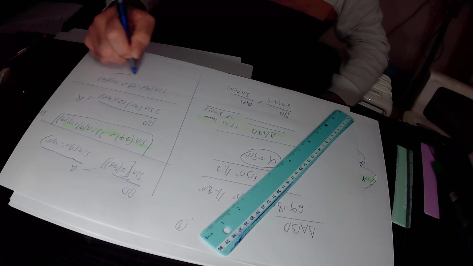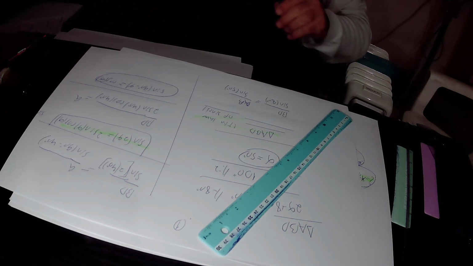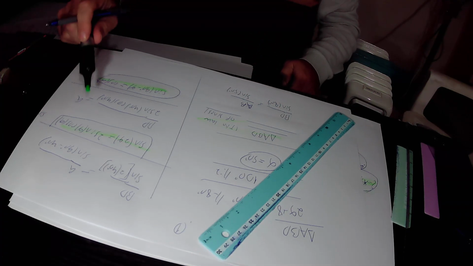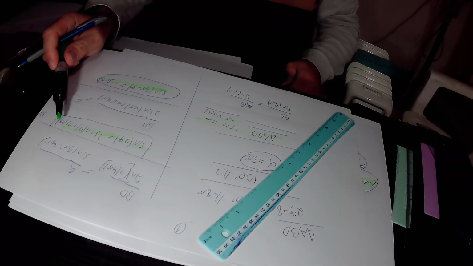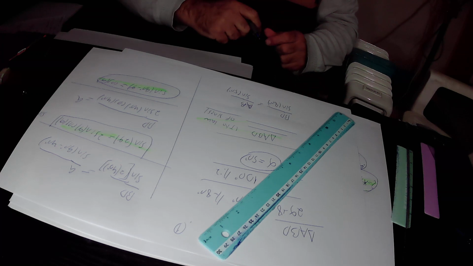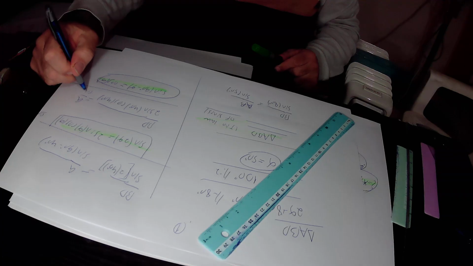So according to this trigonometric identity, here we have sine of 90 degrees minus 40 degrees, which is equal to cosine 40 degrees. So sine of 90 degrees minus 40 degrees equals cosine 40 degrees.